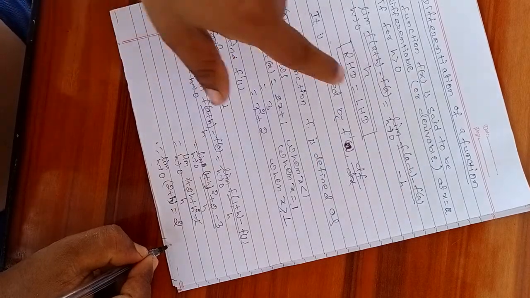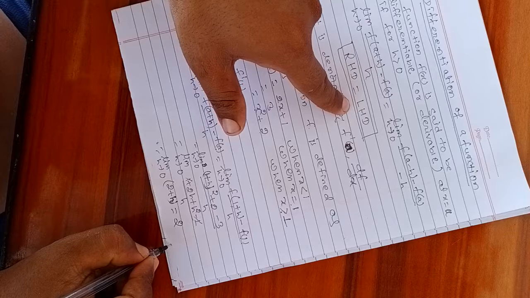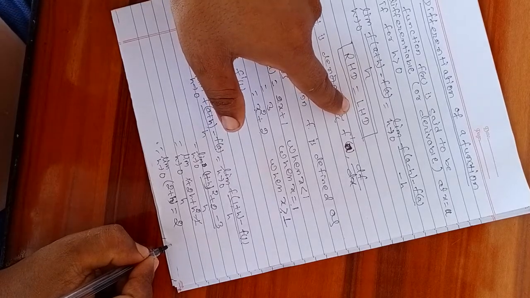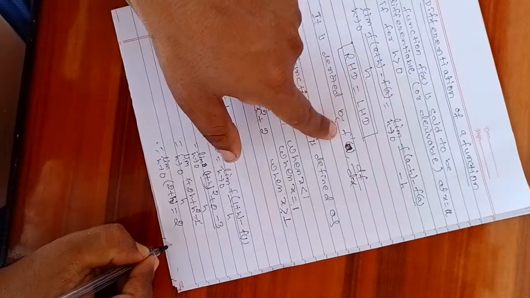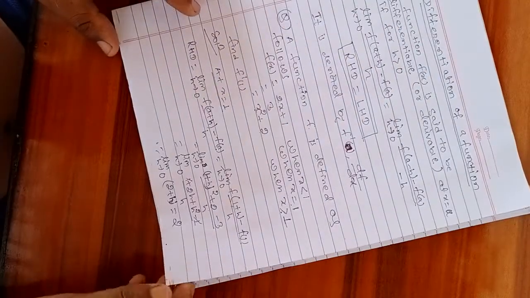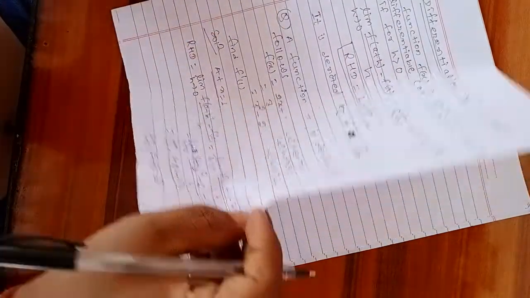Now let's compute the left hand derivative. Then we can say the derivative exists, and that will be your value. Okay, now your target is to find the left hand derivative.